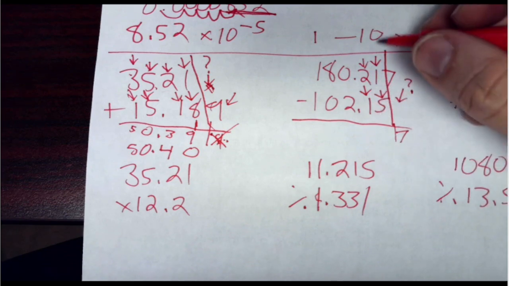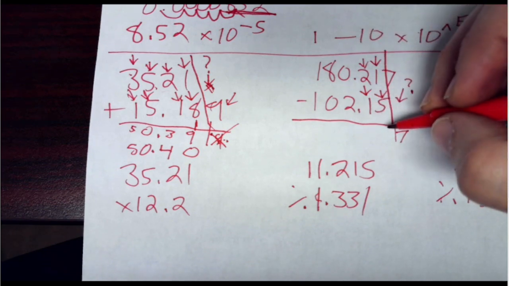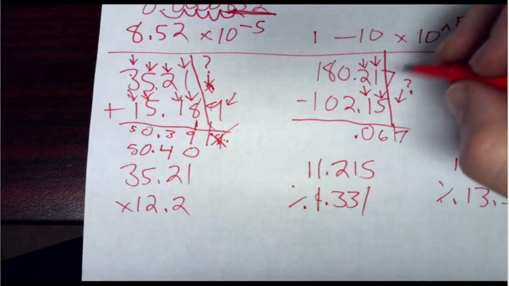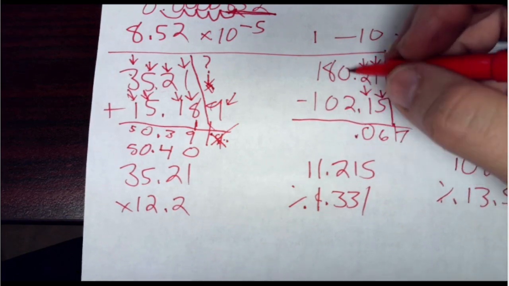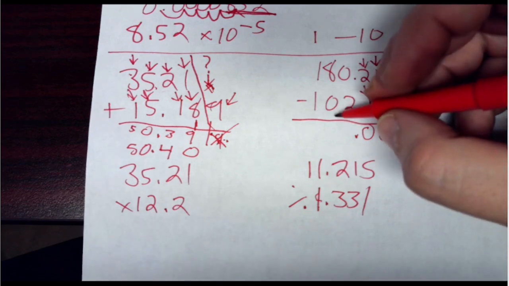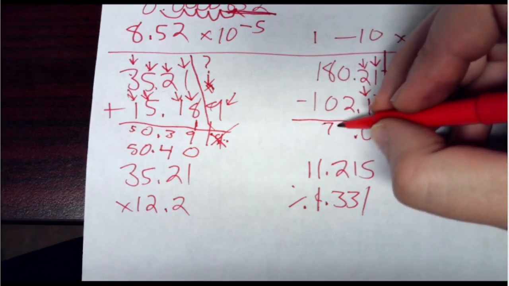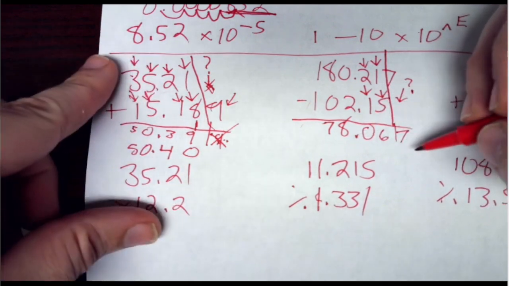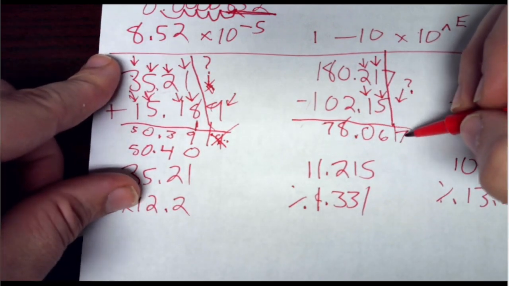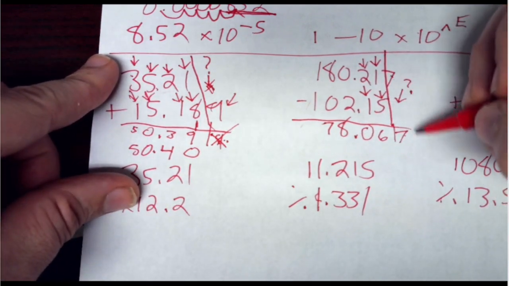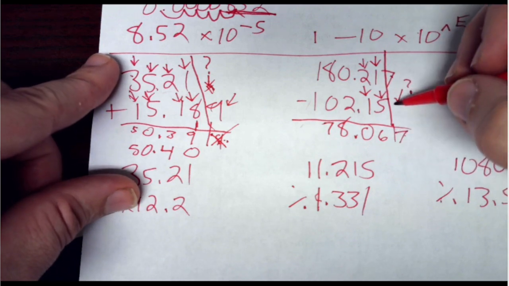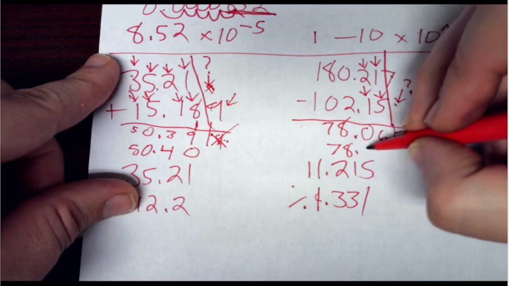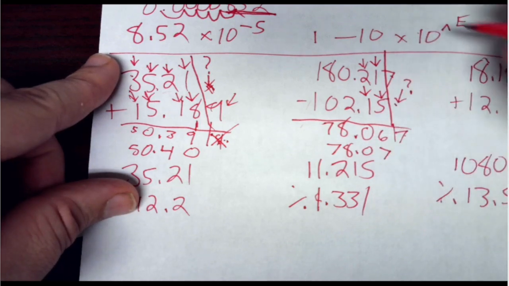So that becomes 6. This becomes 0. Carry 1 over. It becomes 78. And that's 0. So, now, we have to round. Yes, I know we want to say that's 7, but we don't know what this was. So, we're going to just round this up to 78.07.